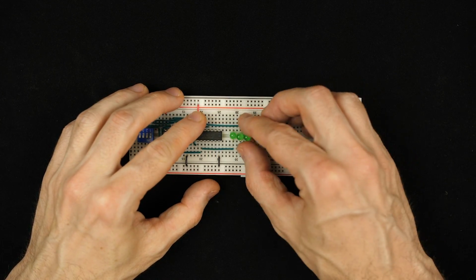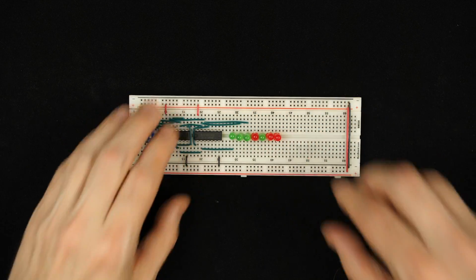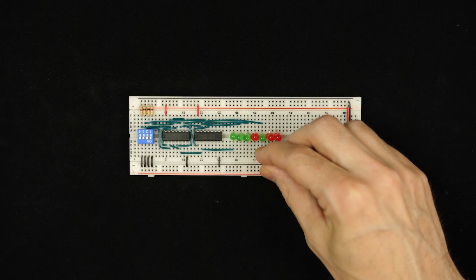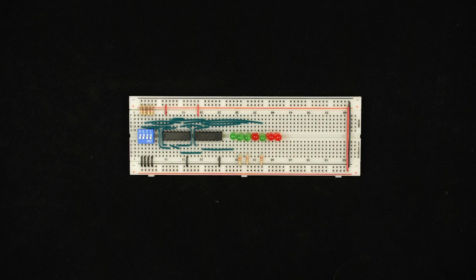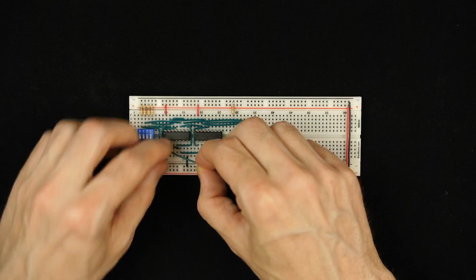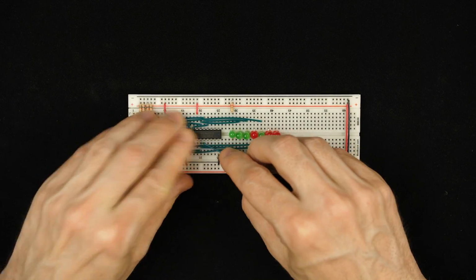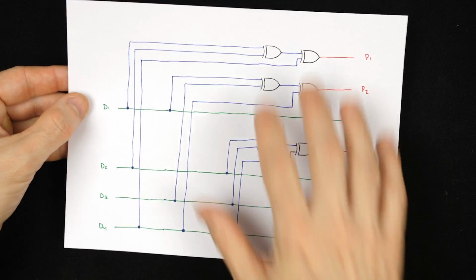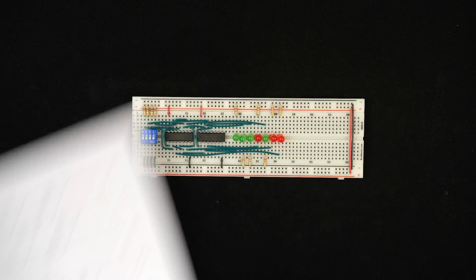So first I'll get the 4 data LEDs hooked up. The green LEDs are data, and those are hooked up through to those dip switches. So this should just show us exactly what we're inputting on the dip switch. And then I'll hook up the 3 parity bits to the outputs of those final 3 XOR gates. Okay, so now we've got this entire circuit hooked up, and we've got the LEDs over here so we can actually see what the outputs are.